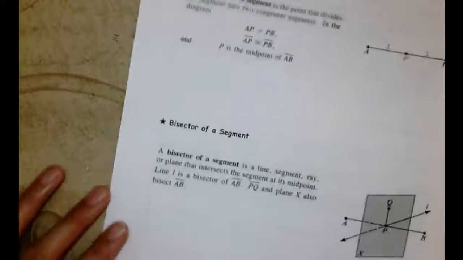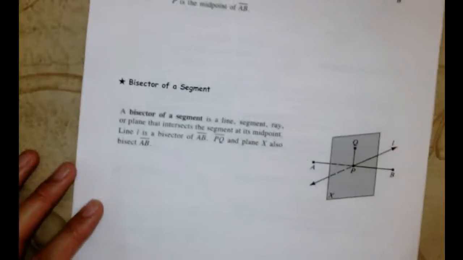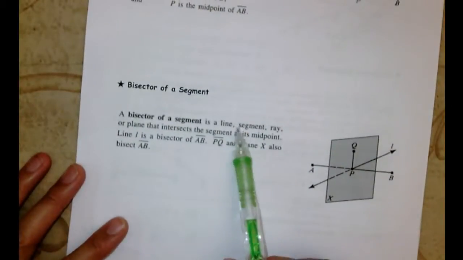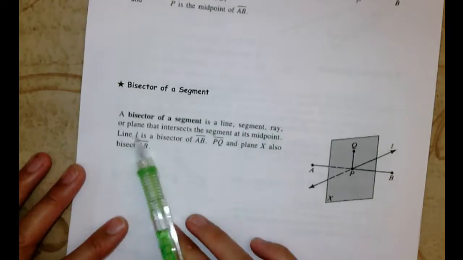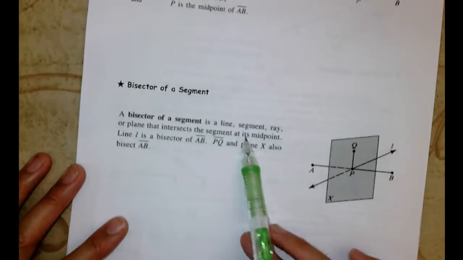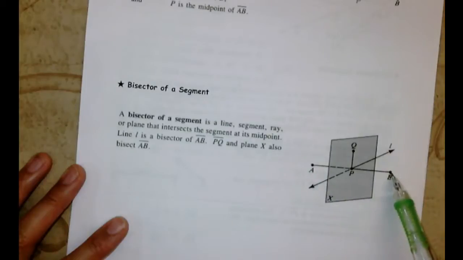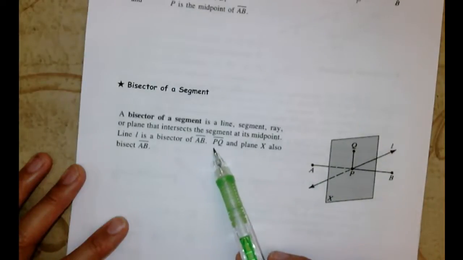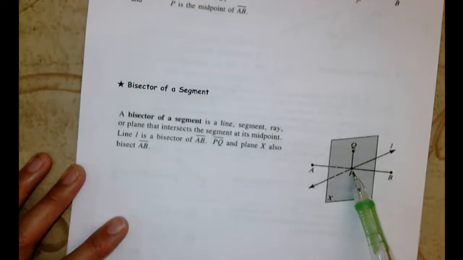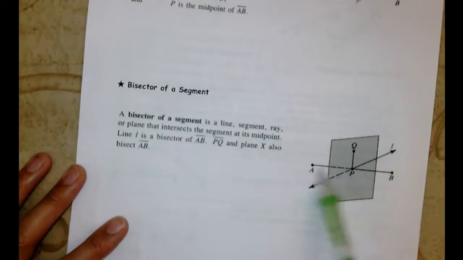Bisector of a segment. A bisector of a segment is a line, segment, ray, or plane that intersects the segment at its midpoint. Line L is a bisector of AB, and segment PQ and plane X are also bisectors of segment AB. So a plane, segment, or line can all be a bisector of a segment.